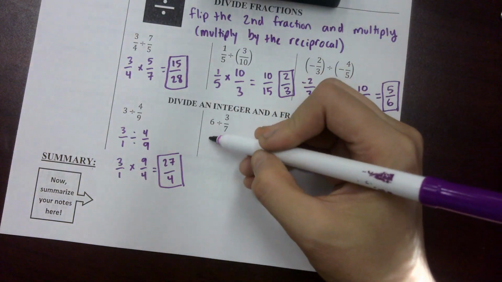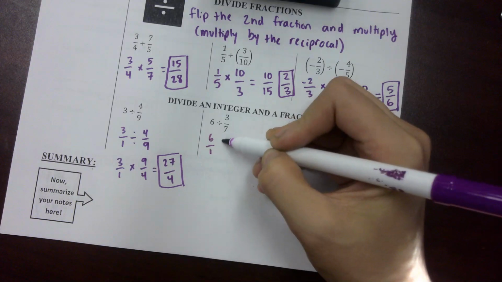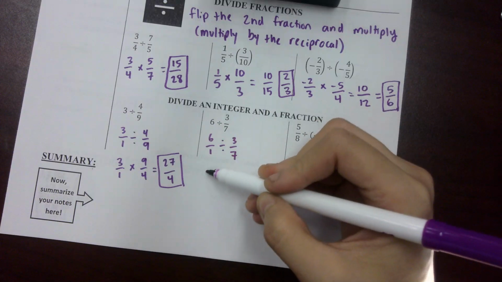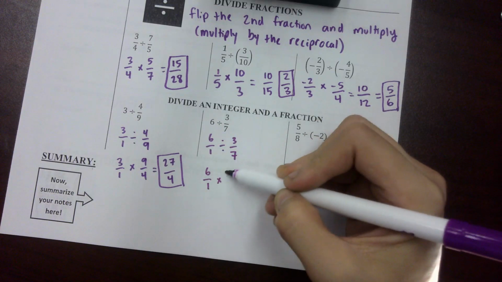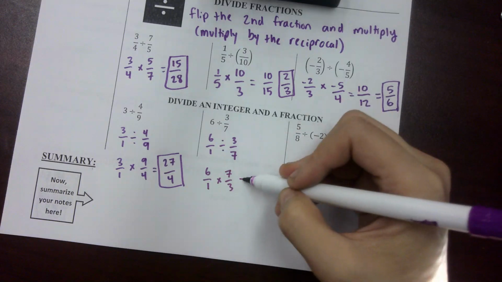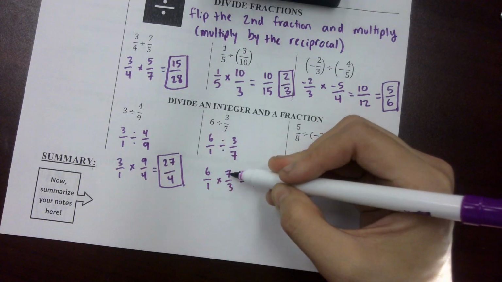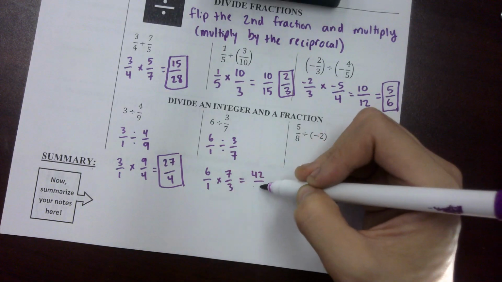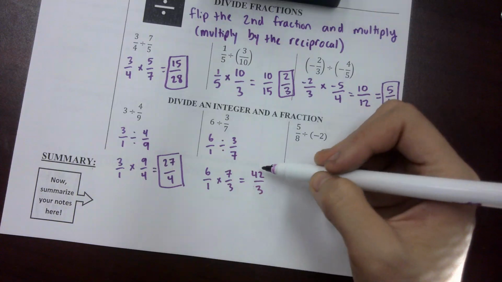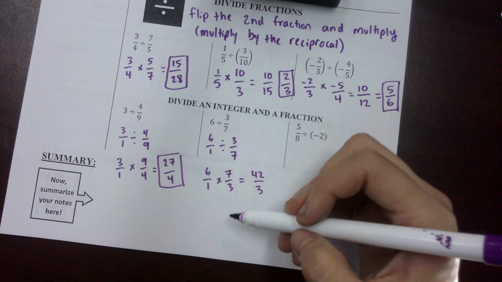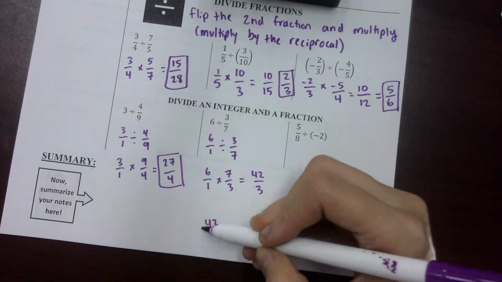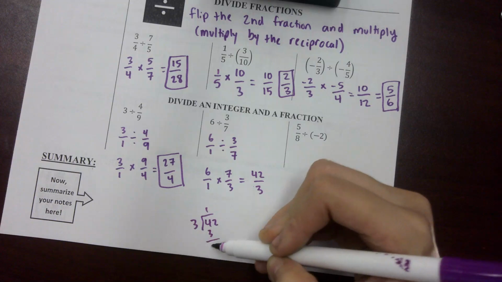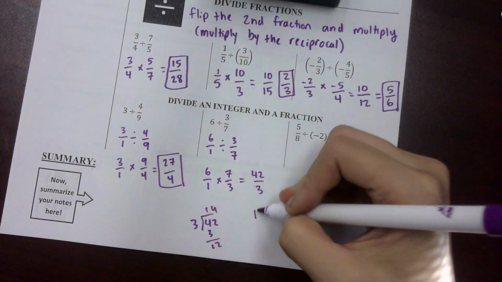So first step, we turn this 6 into a fraction. Everything else is the same. Second step, we flip it. And then third step is we multiply. 3 times 7 is 42. 1 times 3 is 3. And this you can actually simplify. So 42 divided by 3, we have 1, 3, 12, so 14.